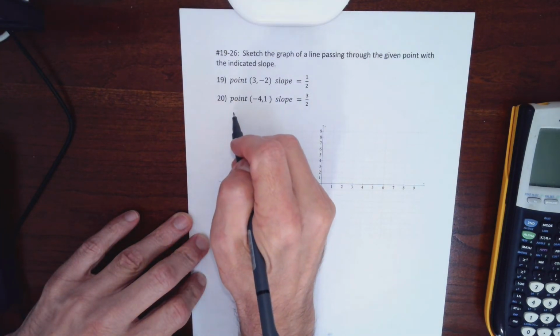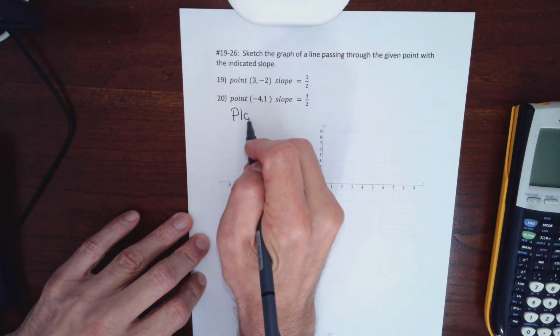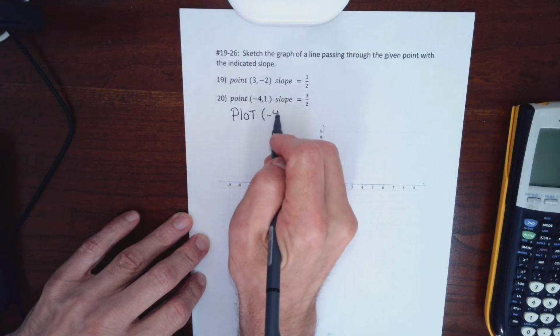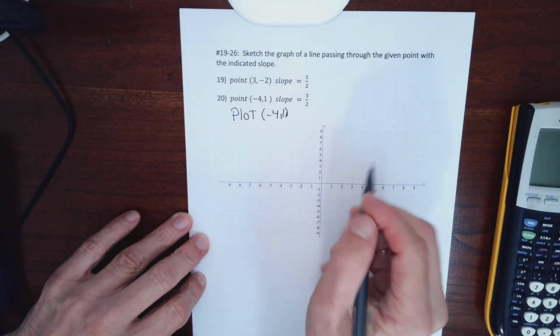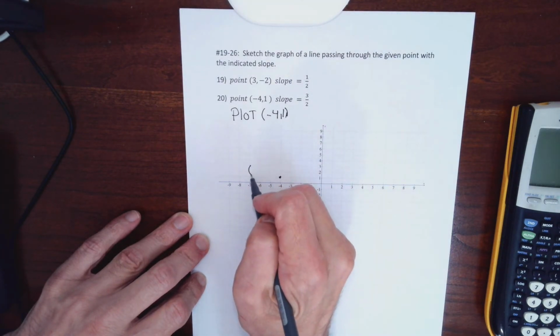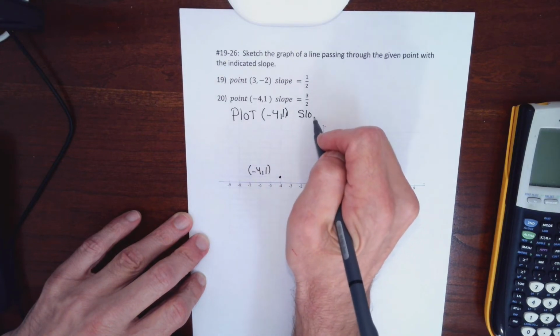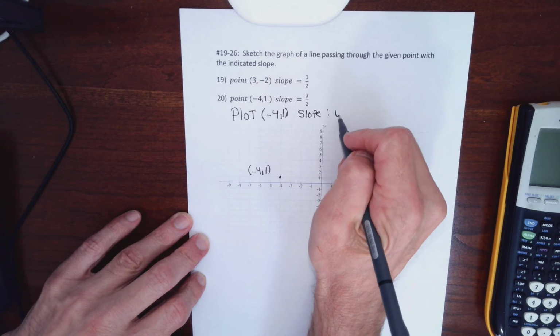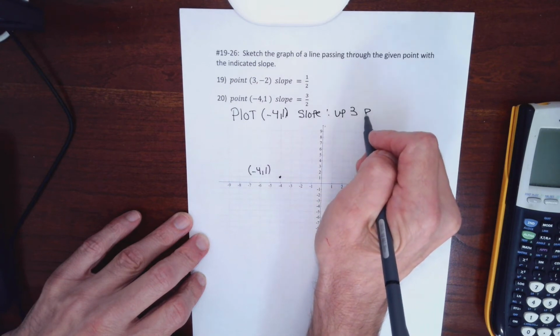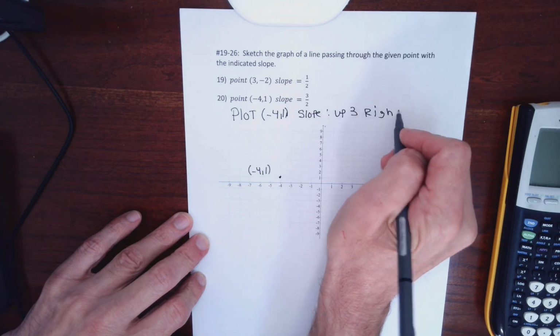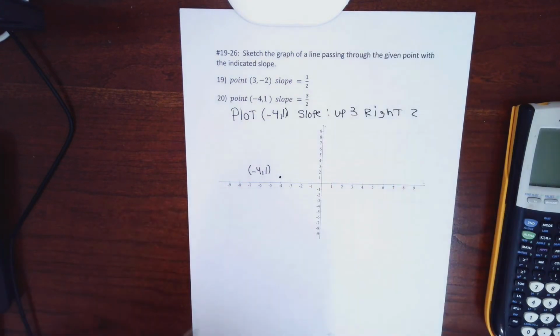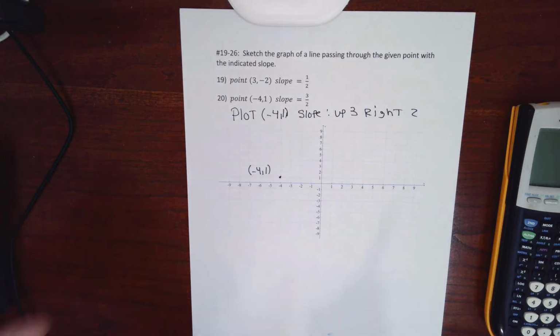So for problem 20, I'm going to start off. I'm going to plot the given point, which is the point negative 4, 1. So x equal negative 4, y equal to 1. And then I'm going to use the slope. The slope is 3 over 2, so that tells me I should go up 3, because the numerator is the y direction. If the numerator is positive, I go up. If the numerator is negative, I would go down. And then the denominator is the x direction, and it's generally positive.